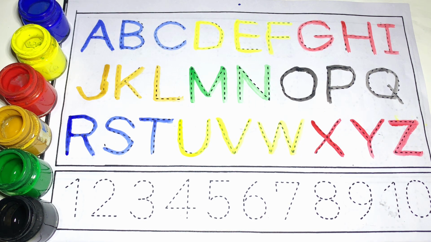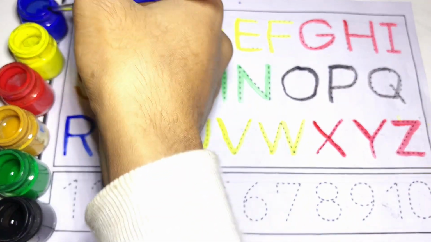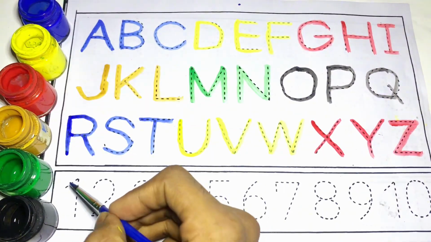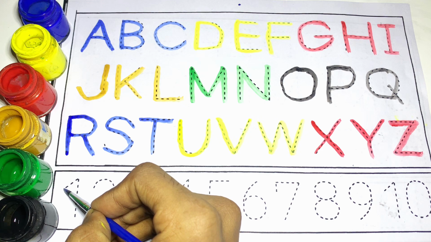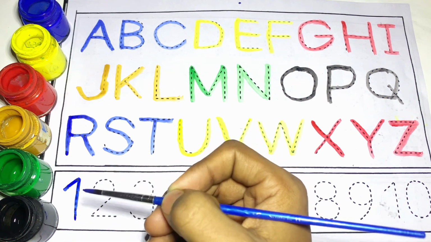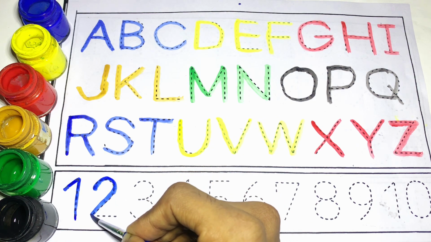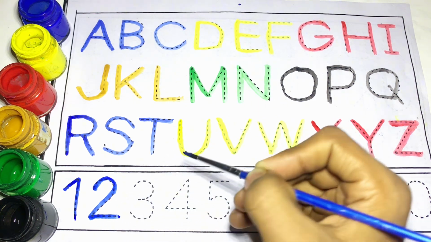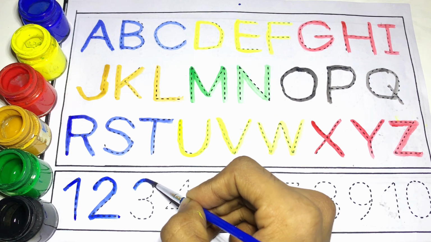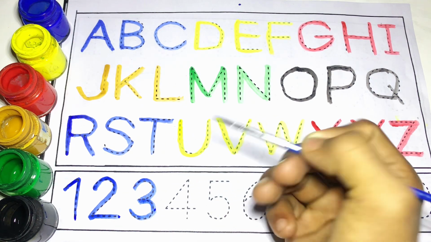Kids, now draw numbers. Kids, first you draw 1. The numbers of 1. And use blue color. O-N-E, 1. T-W-O, 2. 3. T-H-R-E-E, 3.